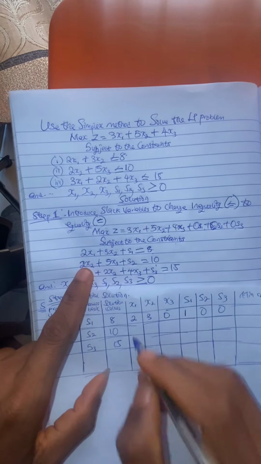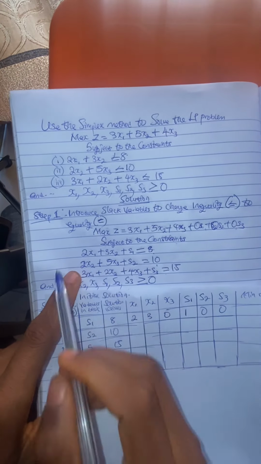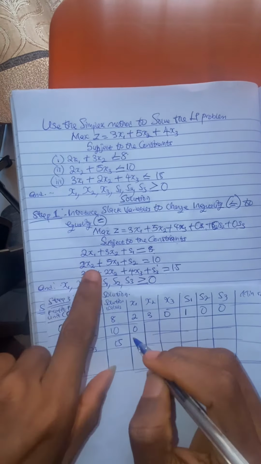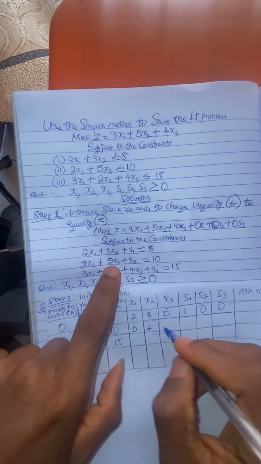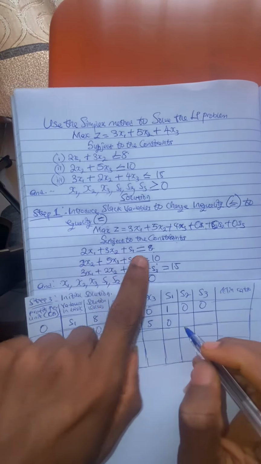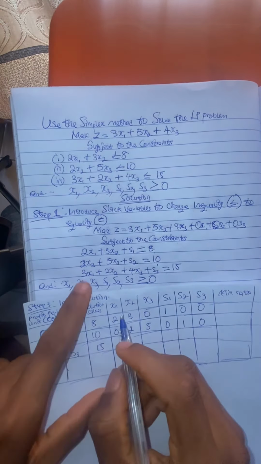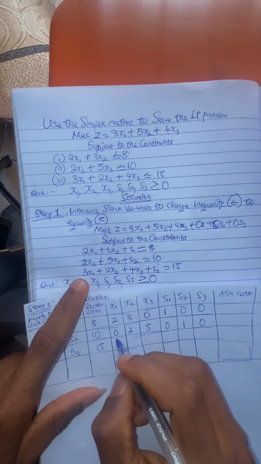You move on to the next. Here is 2. Look at, they say 2x2, that means there's no x1. So x1 will be 0, 2x2 will be 2. Here will be what? X3 will be what? 5. And then there's no x1, so x1 will be 0. There's x2, 1. And then here will be what? 0. You do the same thing for here.